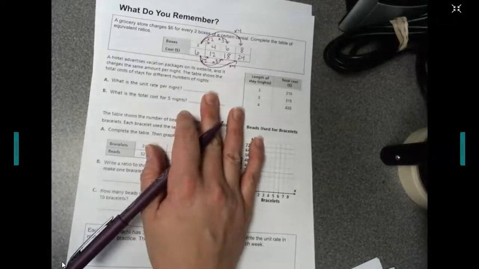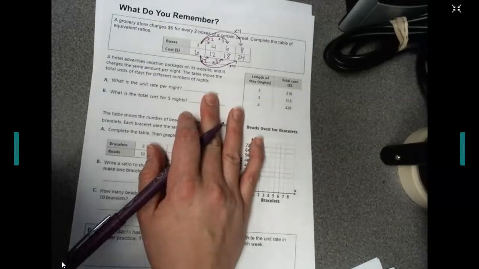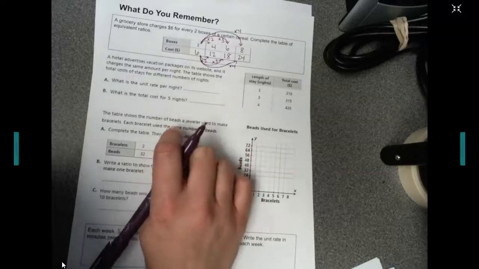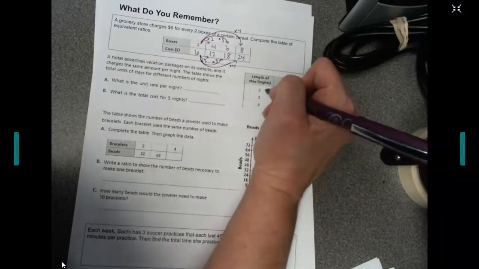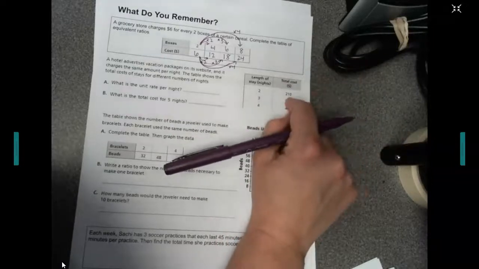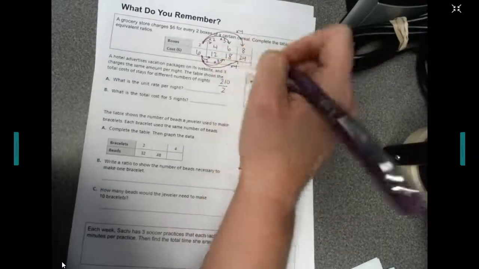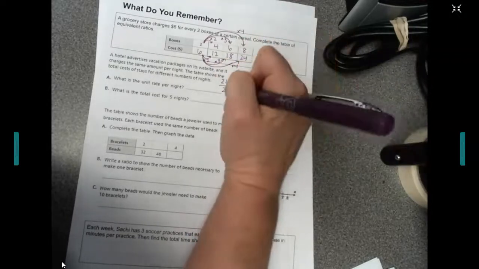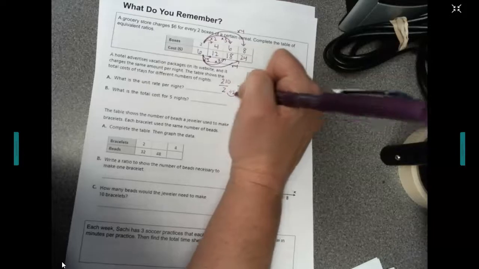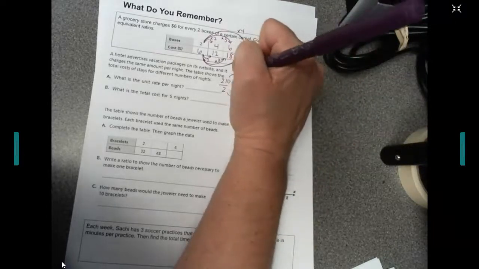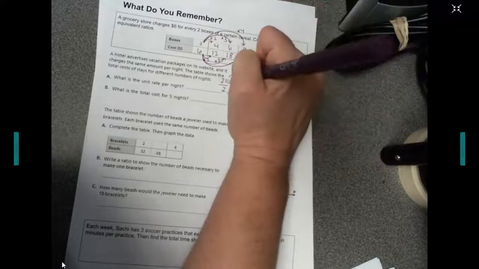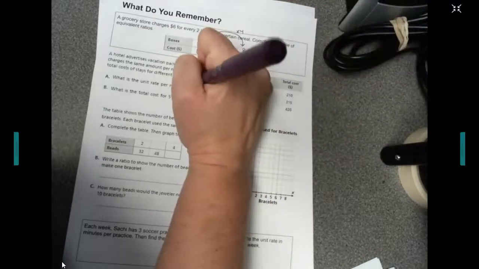Let's check this next problem right here. A hotel advertises vacation packages on its website, and it charges the same amount per night. The table shows the total cost of stays for different numbers of nights. What is the unit rate per night? So I know in 2 nights, it costs $210. But we just want to know 1 night. So I put 210 over 2, and I want to change that 2 into a 1. To make my 2 into a 1, I'm going to divide by 2. Divide by 2 on the bottom, I'm going to do the same thing on the top. 210 divided by 2 is 105. So 1 night is $105.